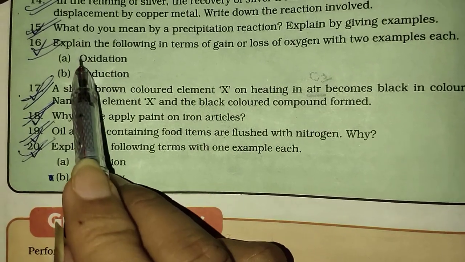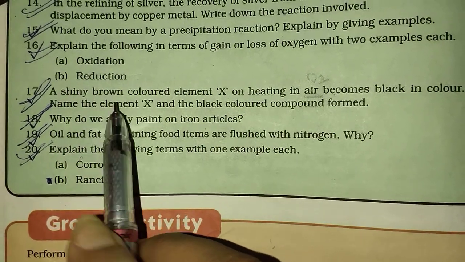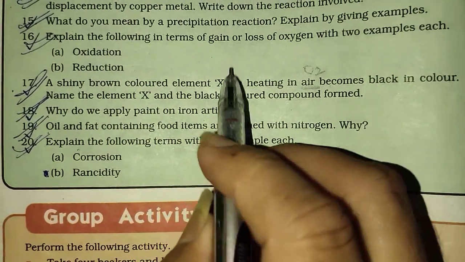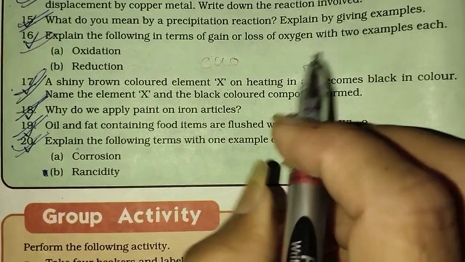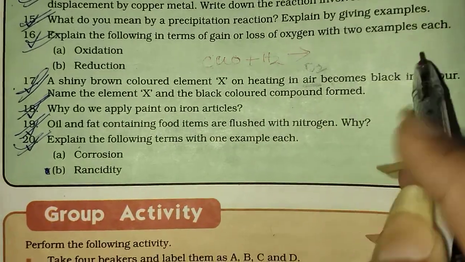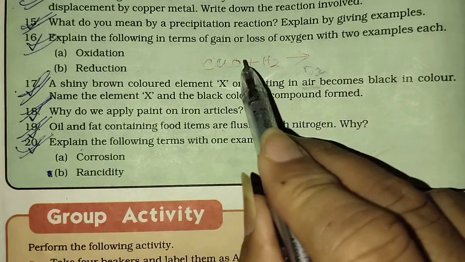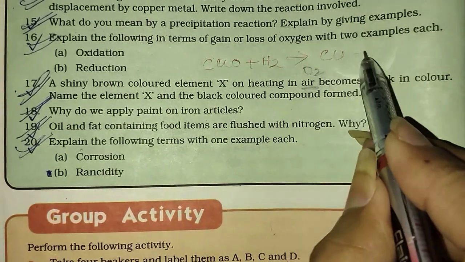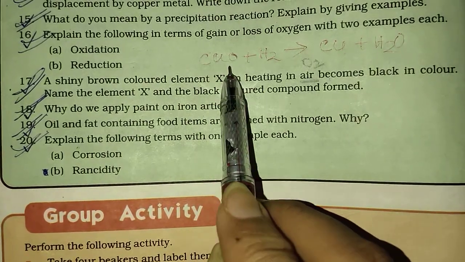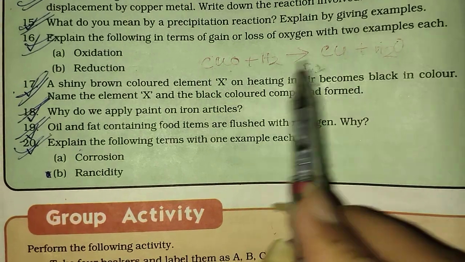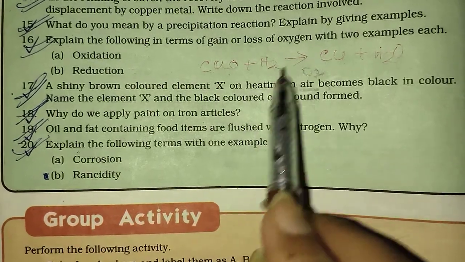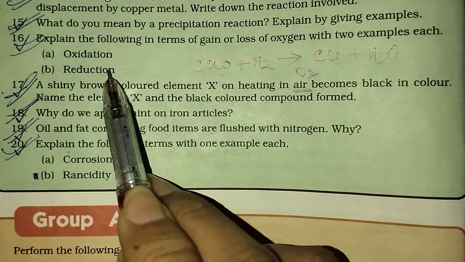So there are so many examples in your textbook, and you can write the examples for each from your textbook. One common example is copper oxide, when hydrogen gas is passed over it by giving enough heat, it will form copper plus water. What happens? Copper oxide gets reduced by losing oxygen, and hydrogen gets oxidized by getting oxygen from copper oxide. So this can be the example for oxidation and reduction both.